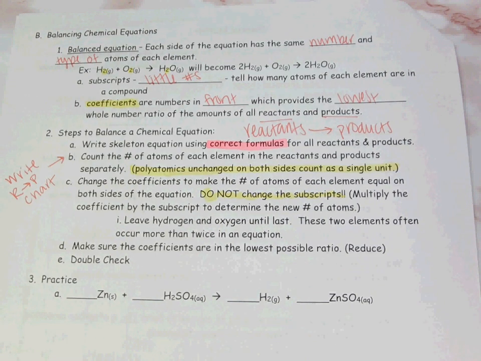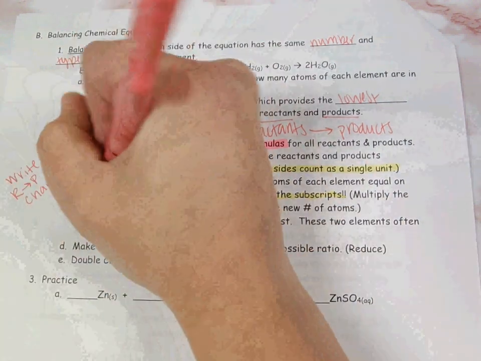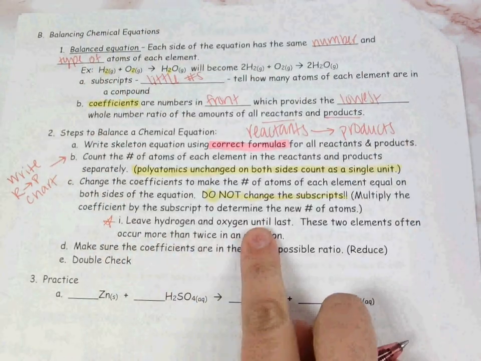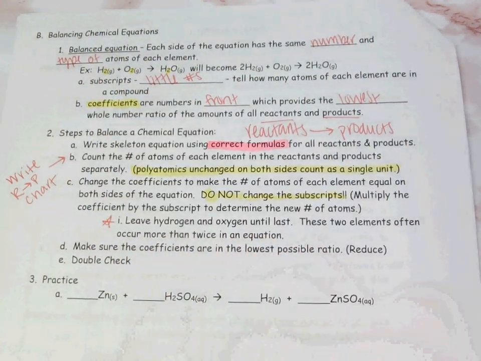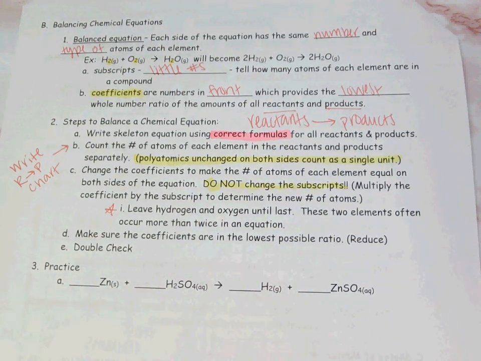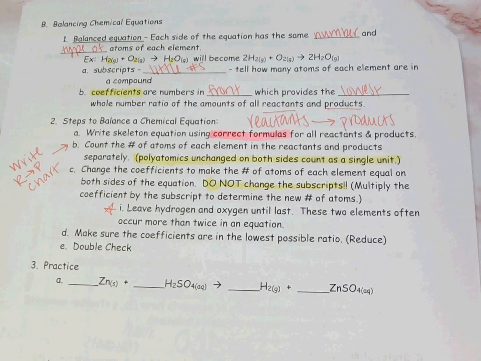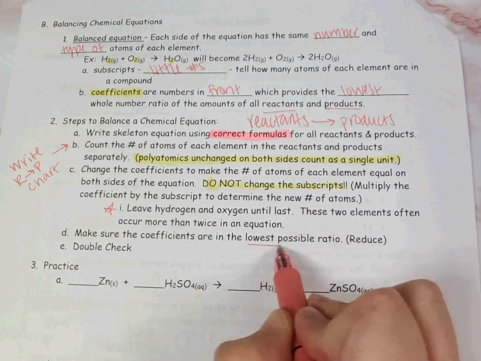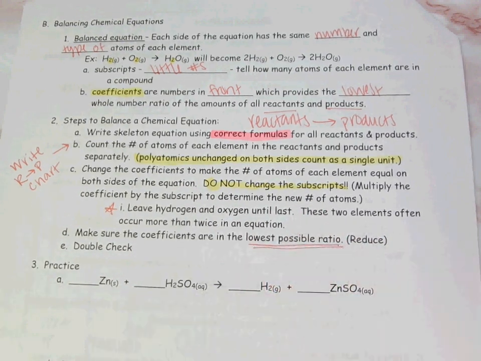And then this part isn't actually a rule, but it's more of a tip, which is to leave hydrogen and oxygen until last when you're balancing, because these two elements often occur, it says more than twice, I think I meant more than once in the equation. Then at the very end, you're going to double check that everything is actually balanced, and make sure that the coefficients are in the lowest possible ratio. So you're going to reduce them if you're able to.